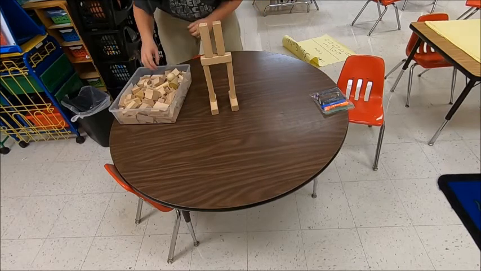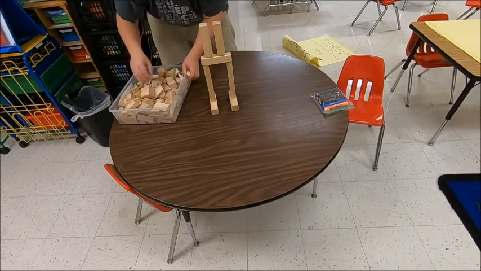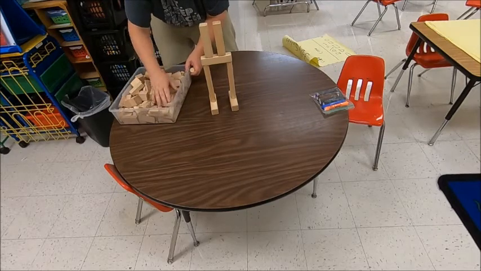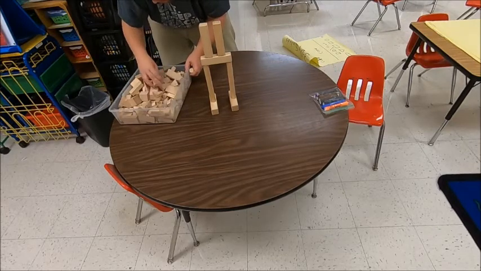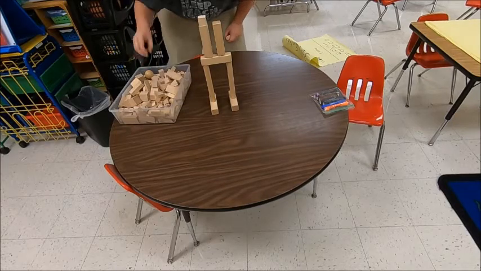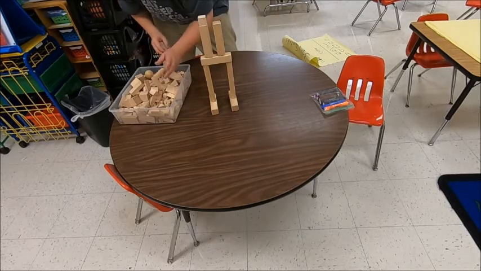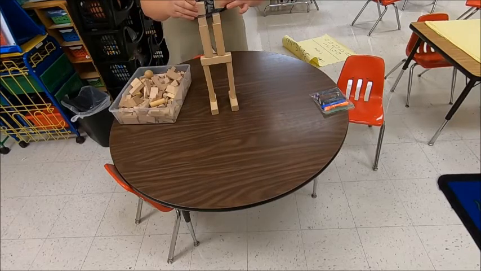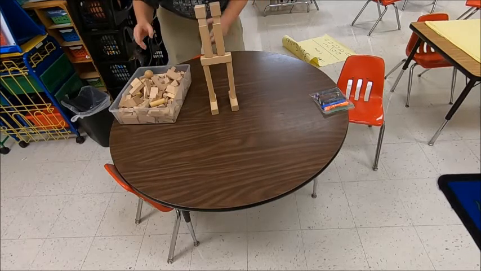Then I'm putting on some rectangular prisms. What else do I have here? Oh, you know what? I've got these cubes. I'll use these cubes, and then after I use the cubes, I can use... Oh, well, there's some bigger cubes. Let's use those.